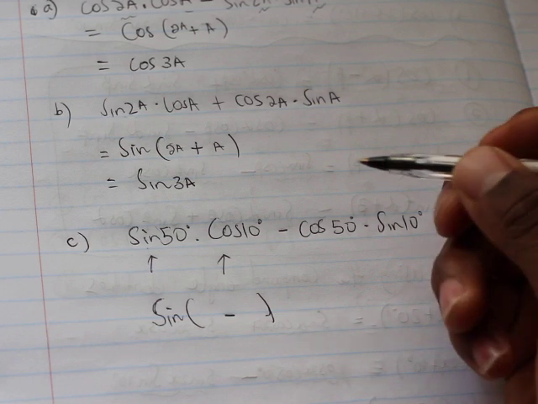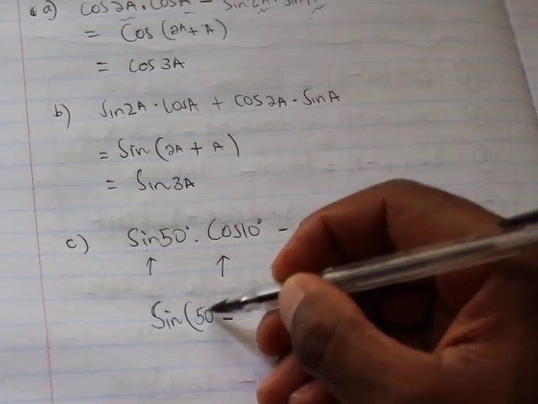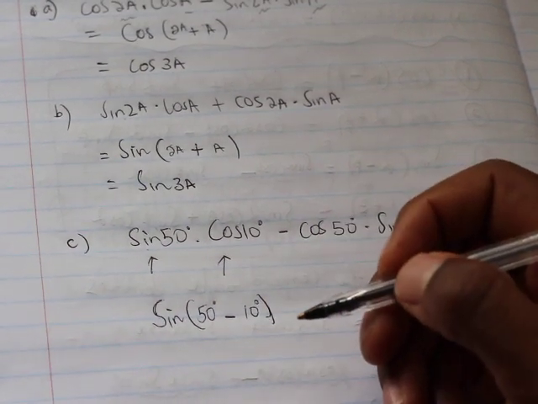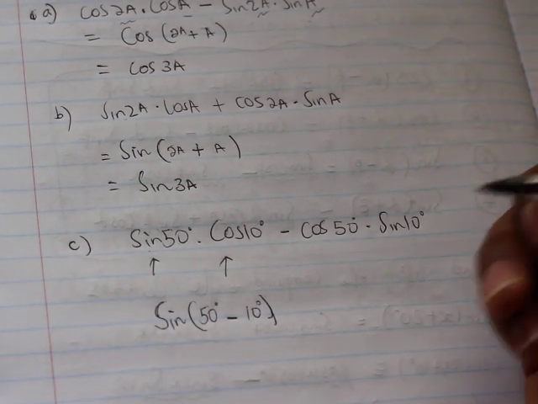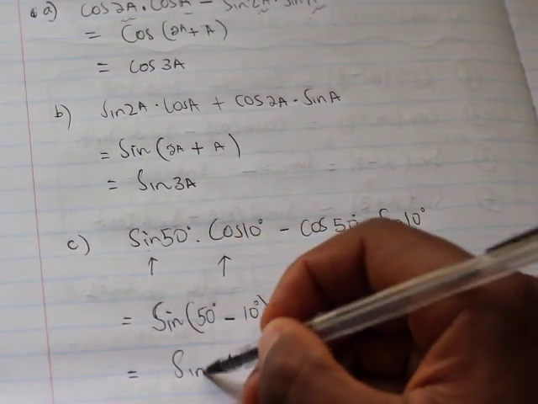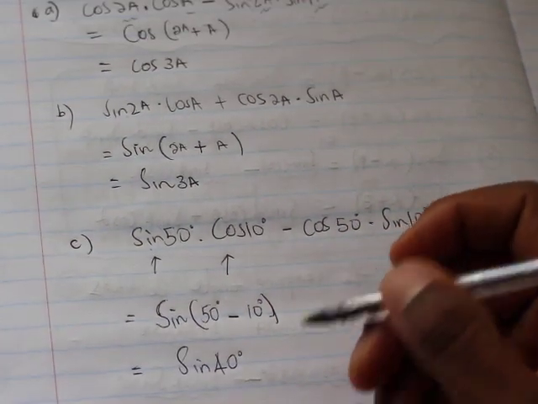Now we've got to plug in the two angles: 50 degrees and 10 degrees. What's 50 minus 10? The sine of 40 degrees. In the exam, I wouldn't try to figure it out from the top of my head.